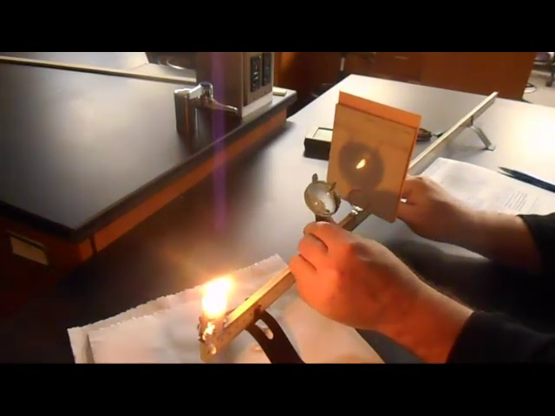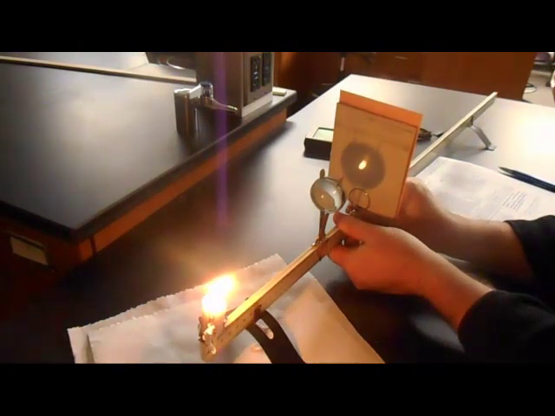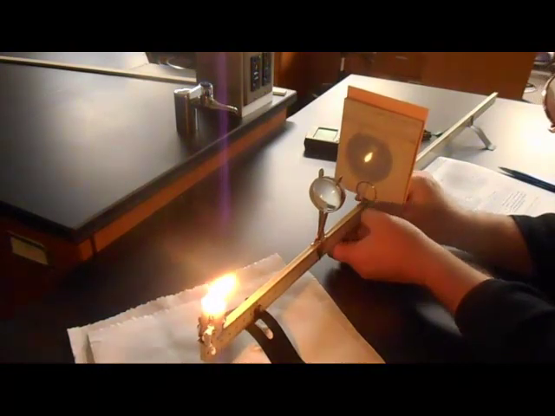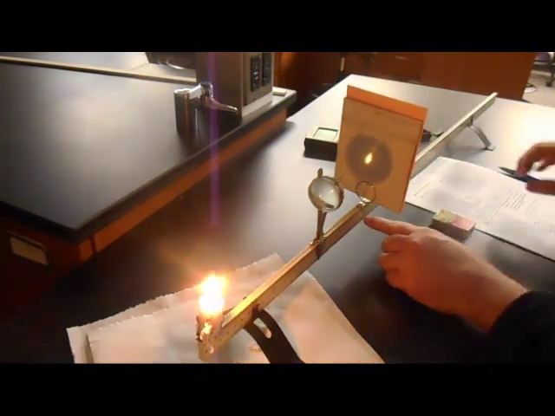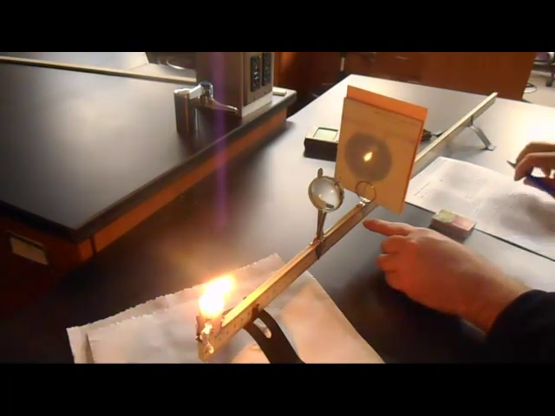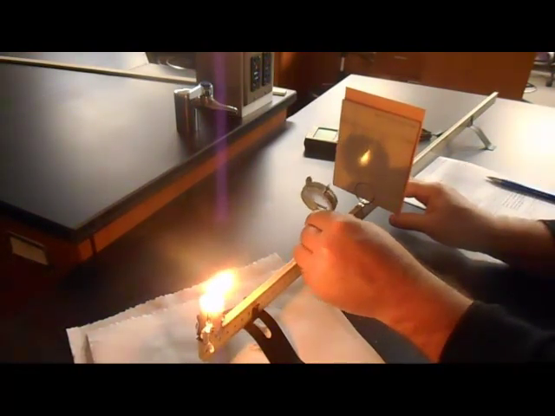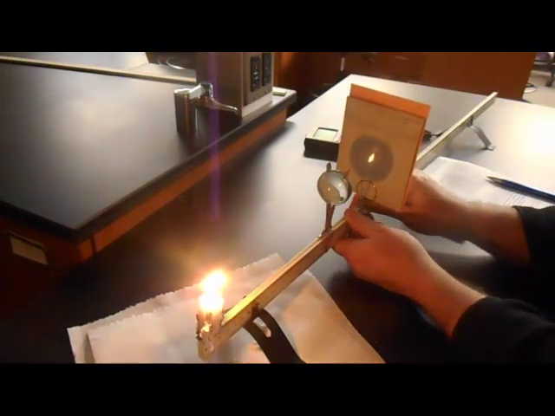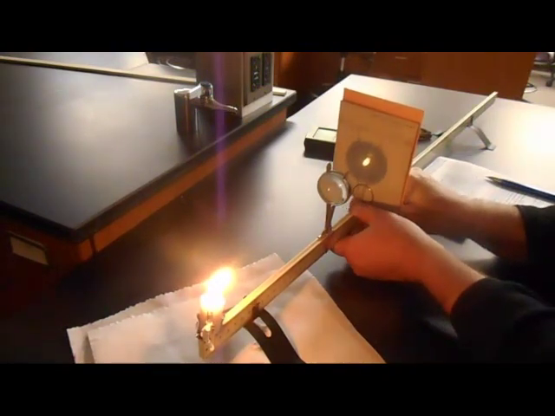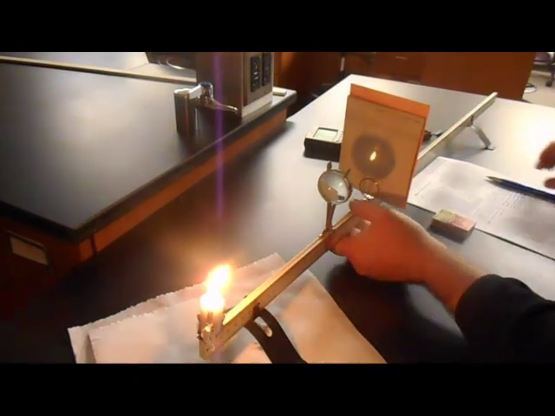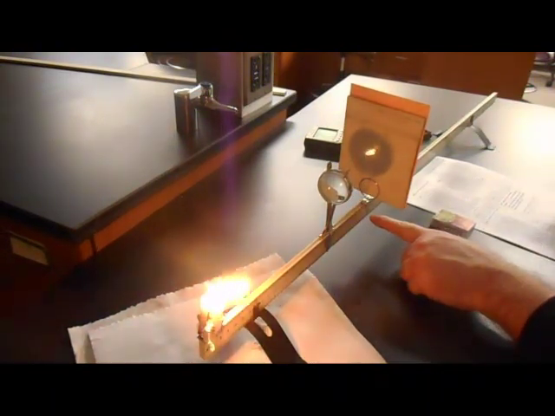Object distance of 18. All right, so that's 11.5. Object distance of 20 centimeters. Yep, that looks pretty good. Let's see, that one is 10.5.